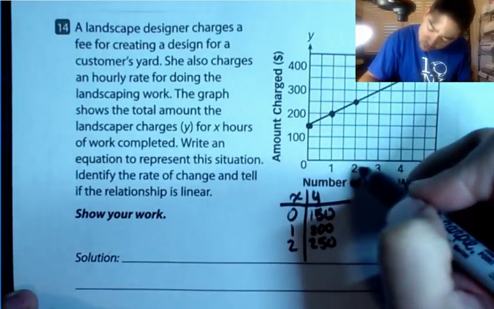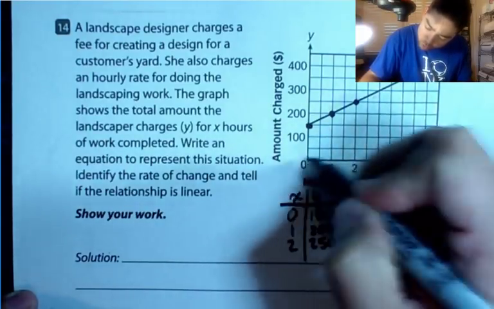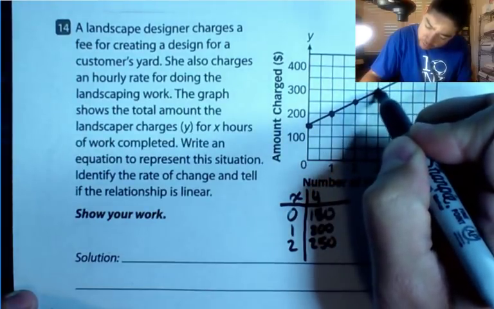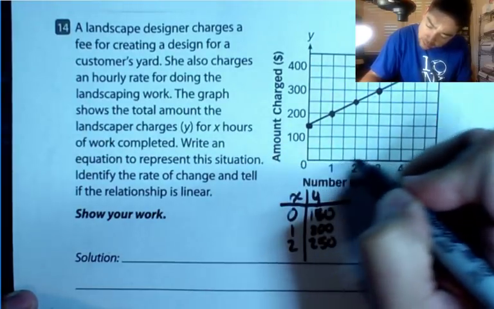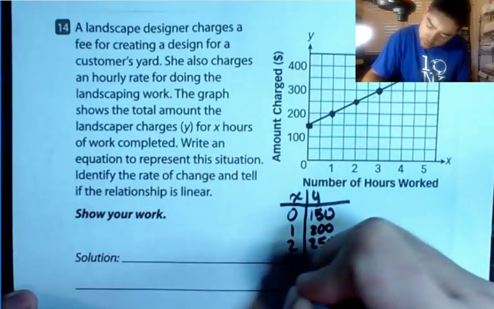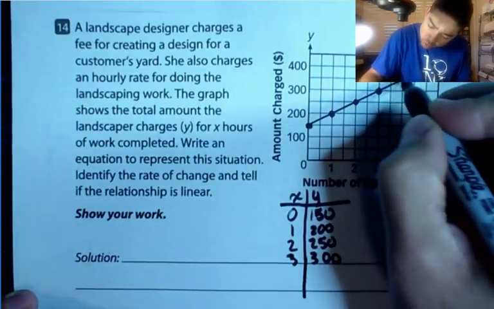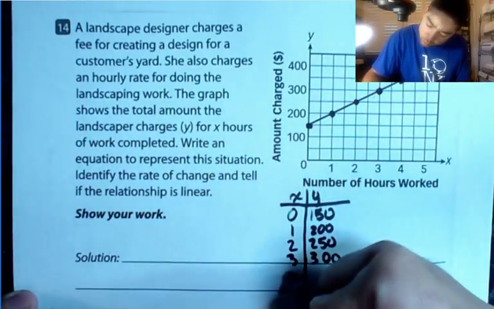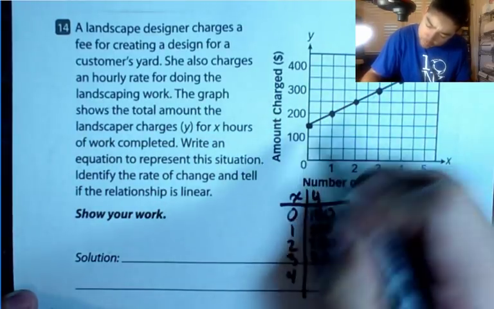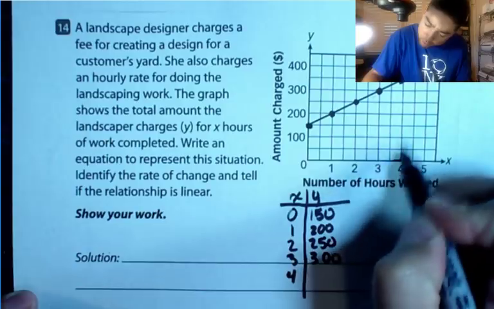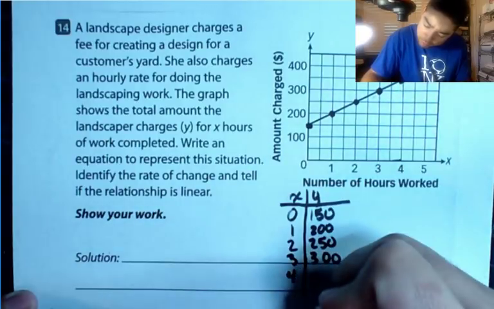And then if we're doing another one, we're going to go to this point here, which if we crawl on our x-axis is 300. And then we'll do one more, which will be 4. If we crawl all the way to 4 and then walk upright to 350.